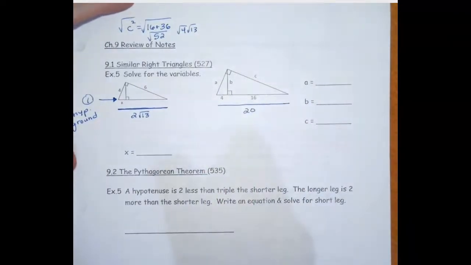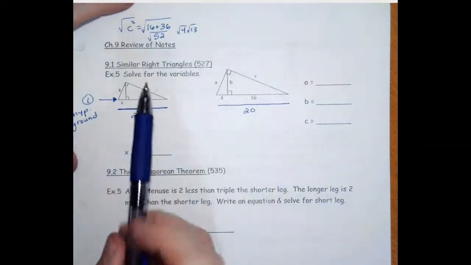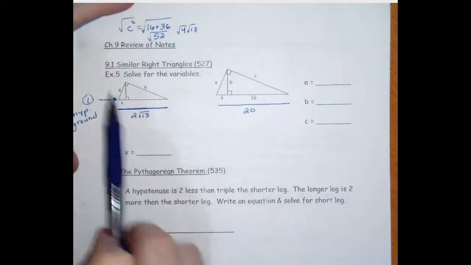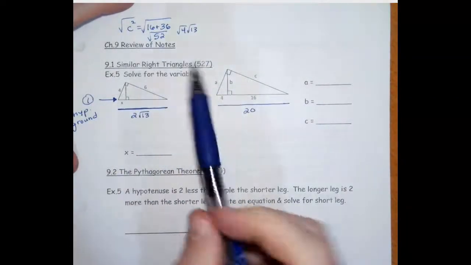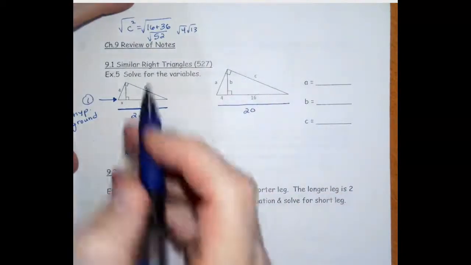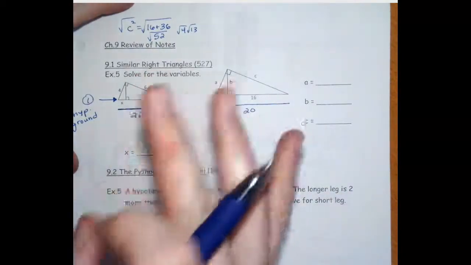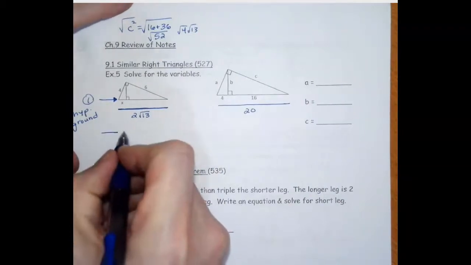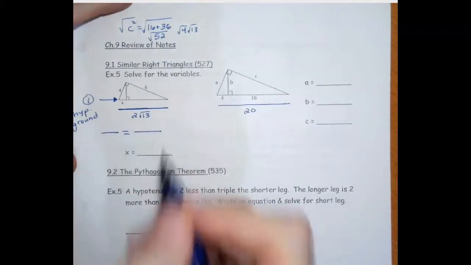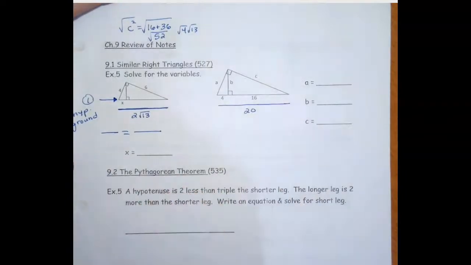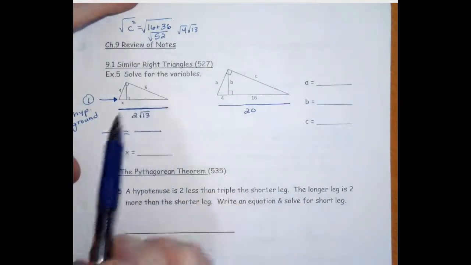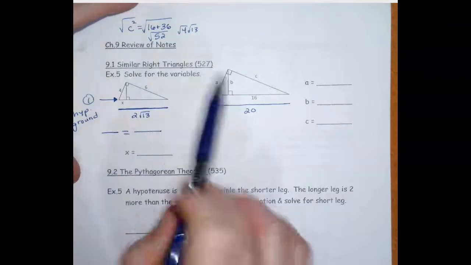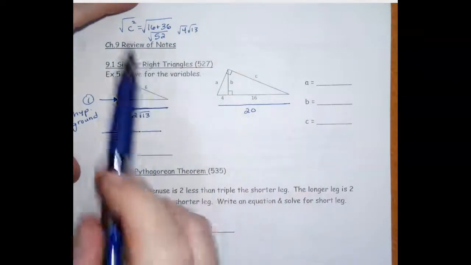Okay. So here, when we see these pictures, automatically think of a proportion. When you see that, you should immediately think that there's a proportion involved. Or you can use the chart that Ms. Muko showed you as well. But either way, it involves a proportion.